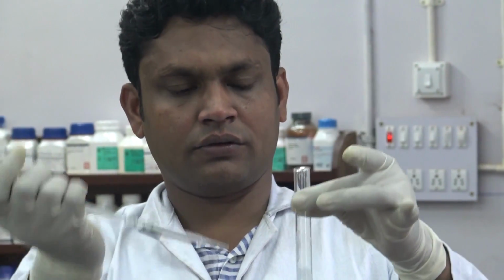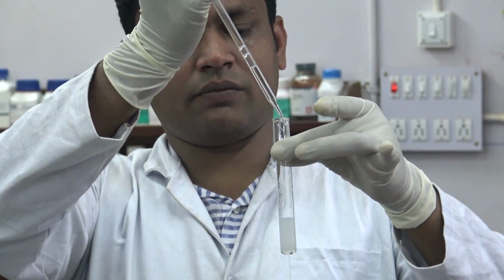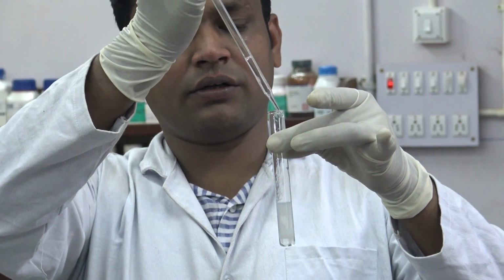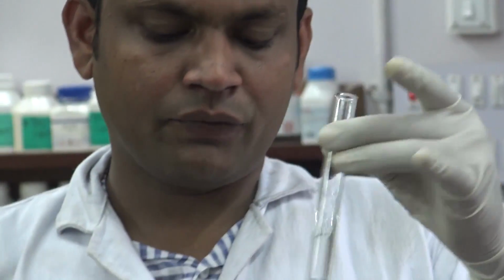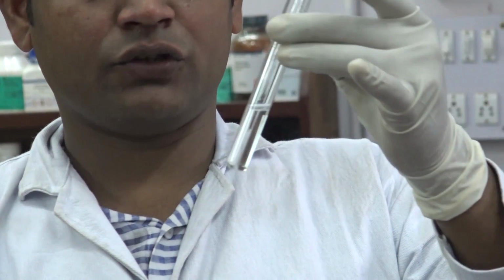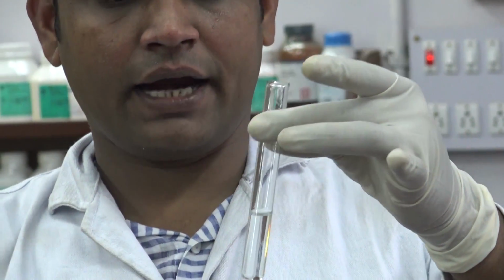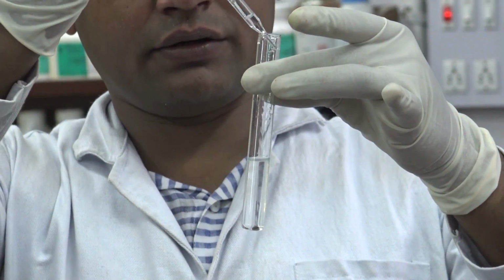After addition of slight NaOH, formation of gelatinous precipitate occurs. After addition of excess of sodium hydroxide solution, the precipitate dissolves. Then we will acidify the solution by adding acetic acid.